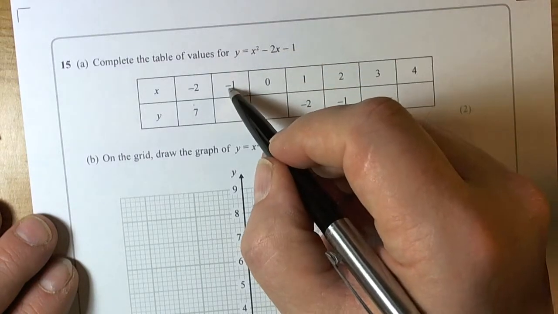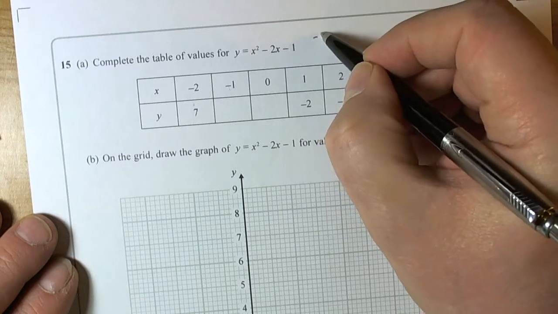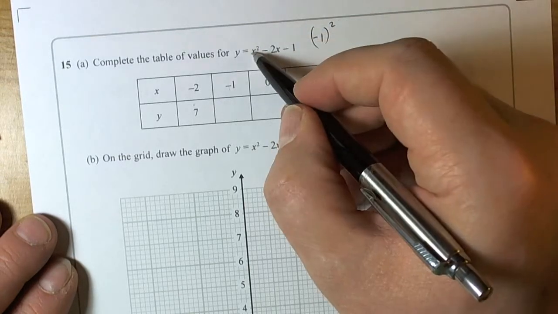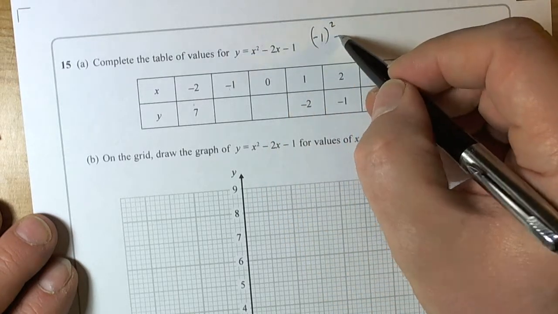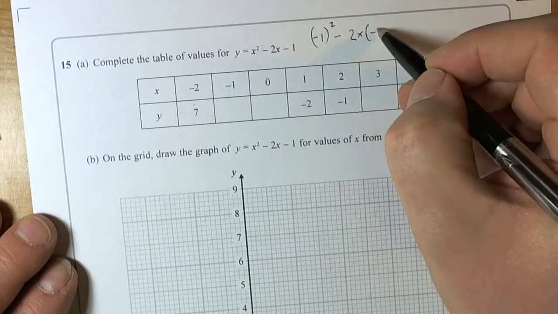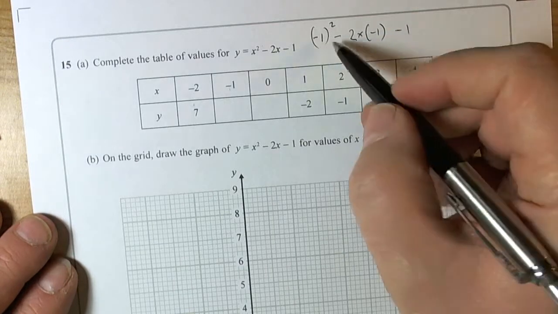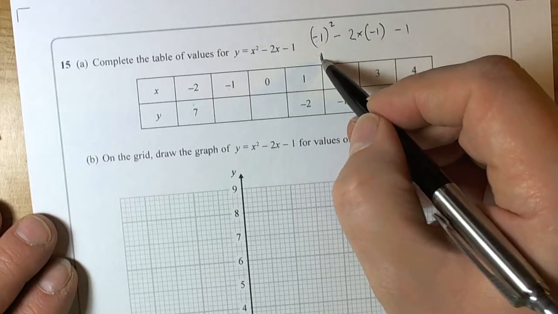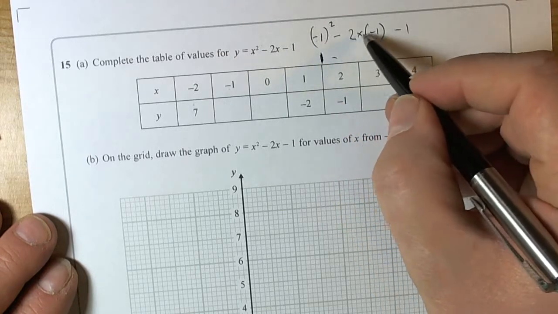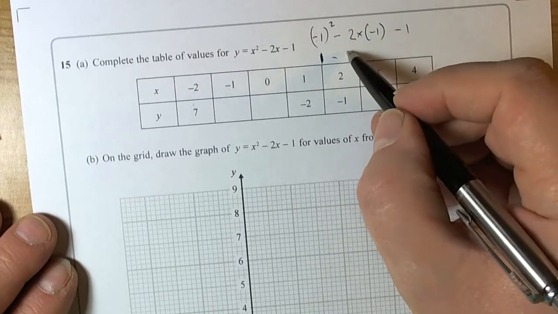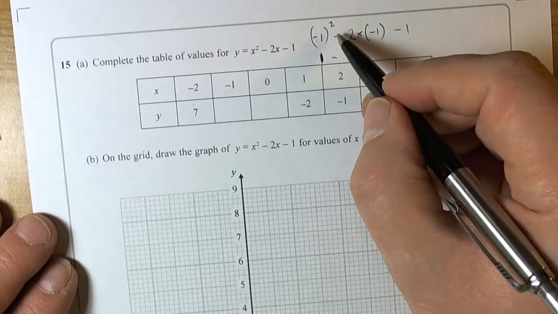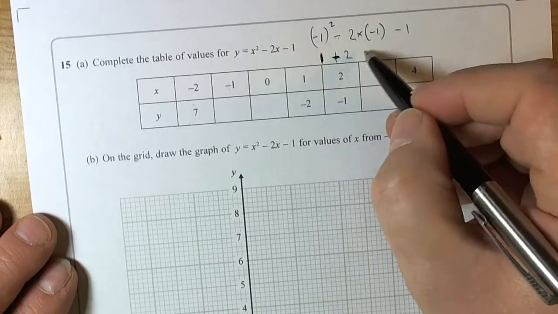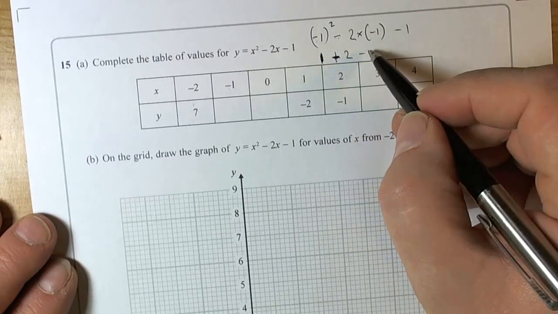So when I've got x as -1, then it's literally saying I'm doing -1, always substitute in a bracket, so we're substituting the x value, it's being squared, take away 2 times -1, take away 1. So -1 squared is +1, and negative times a negative is a positive answer. Take away 2 times -1, well that's -2, but then we've got a minus sign in front of it, so take away negative becomes plus. So we've got 1 plus 2, and then we've got take away 1. So 1 plus 2 is 3, take away 1 is 2.